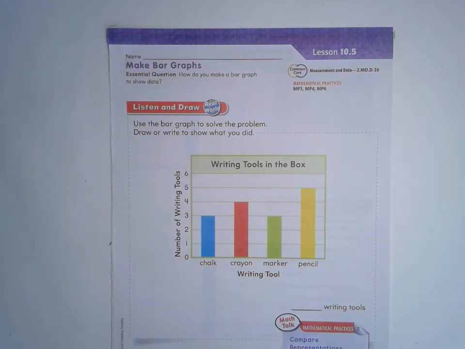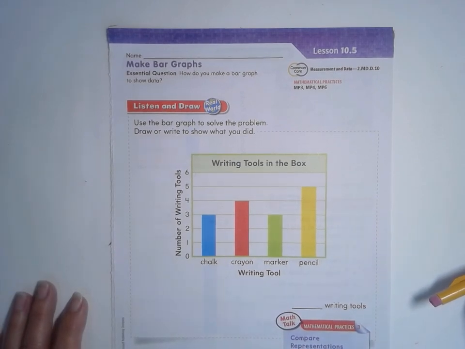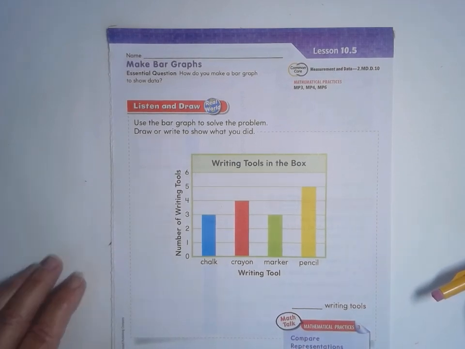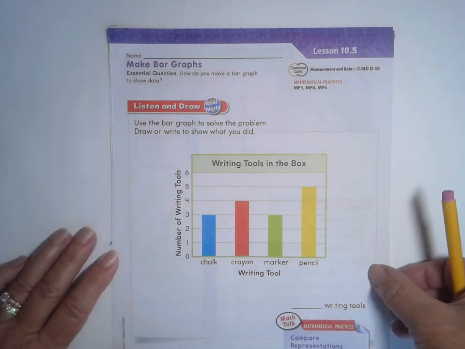Today we are doing lesson 10.5, Make Bar Graphs. The essential question, how do you make a bar graph to show data? Listen and draw. Use the bar graph to solve the problem. Draw or write to show what you did.